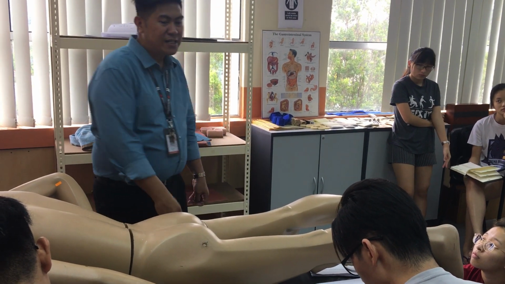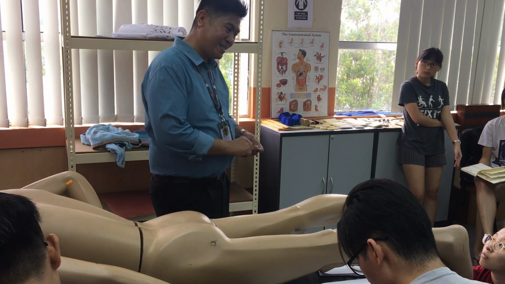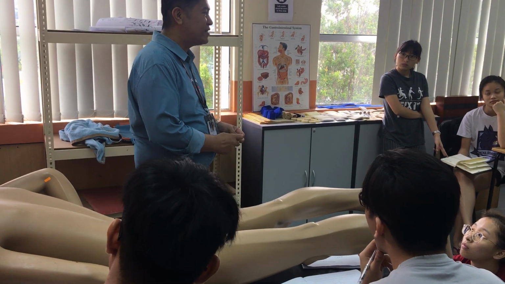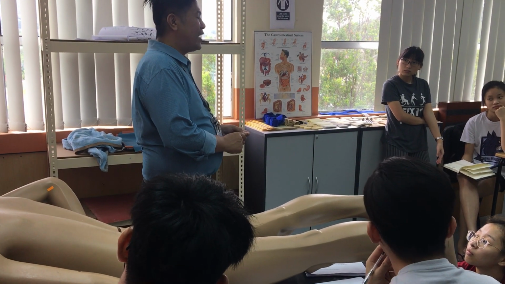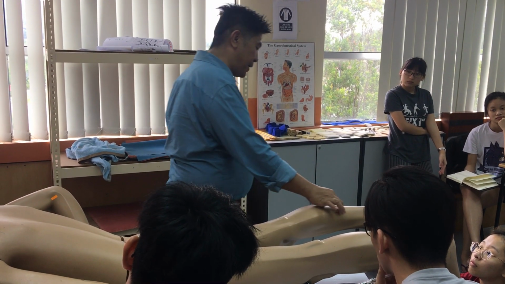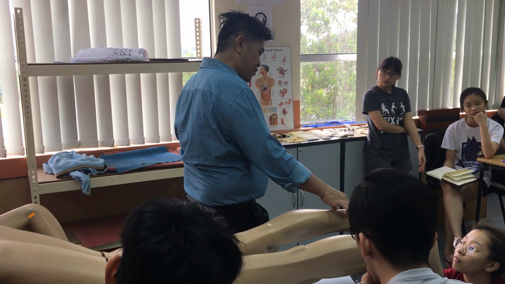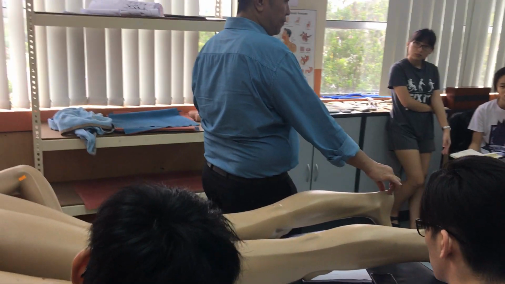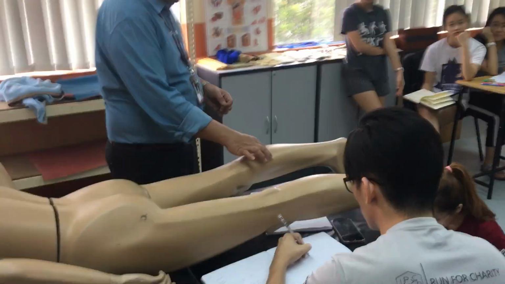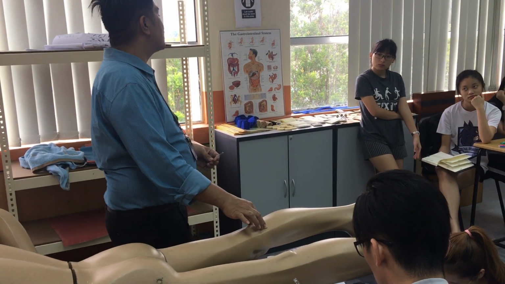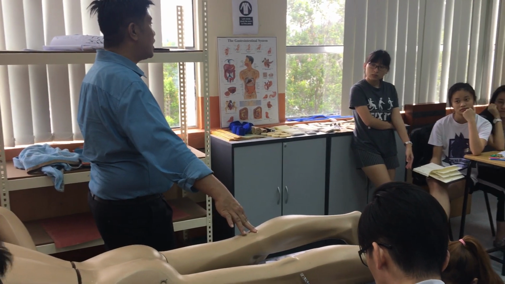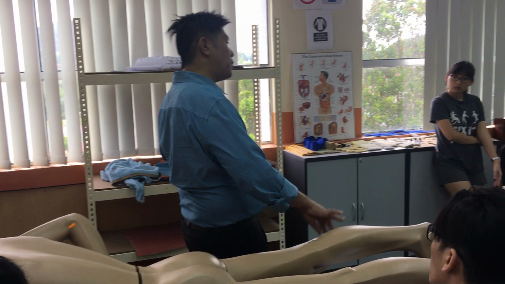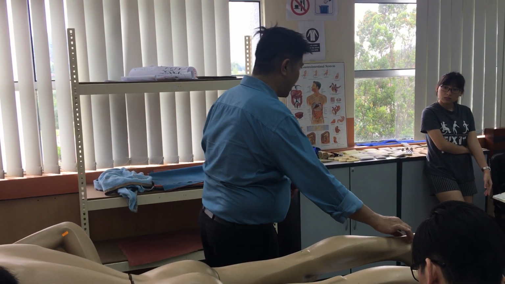Actually, I am not supposed to discuss this anymore because you're done with your anatomy, but just a review. I just have to tell you that all of this posterior portion up until here will be supplied by your sural nerve. All the posterior portion of the leg will be supplied by the sural nerve. The sural nerve is a branch of the tibial nerve. It is not a branch of the common peroneal nerve. It is a branch of the tibial nerve.